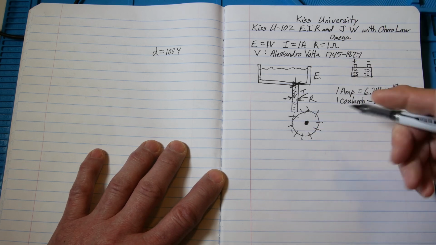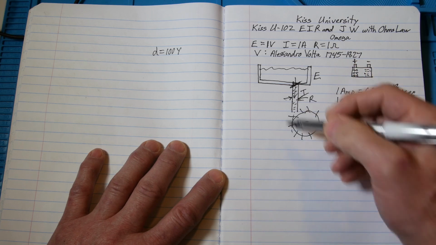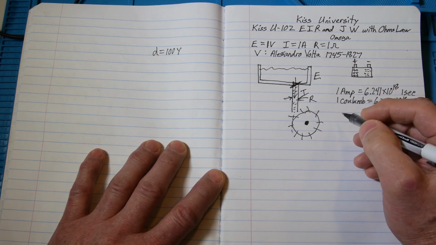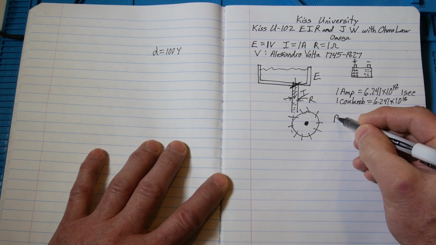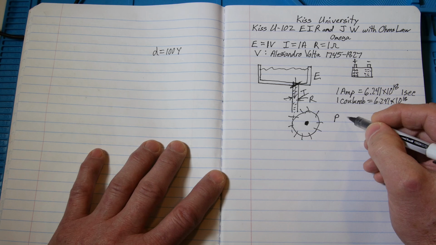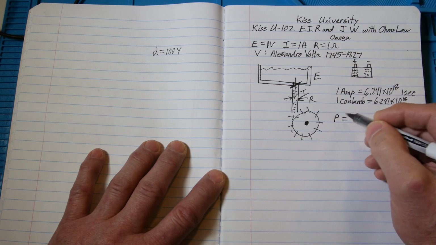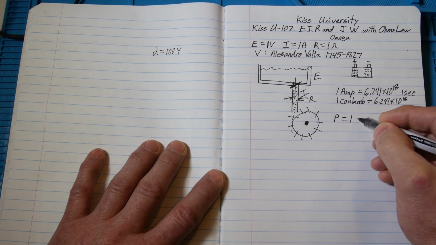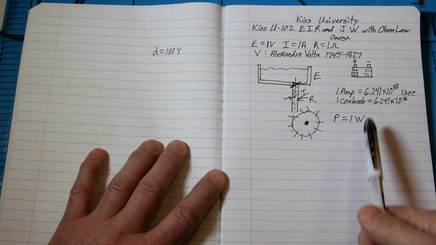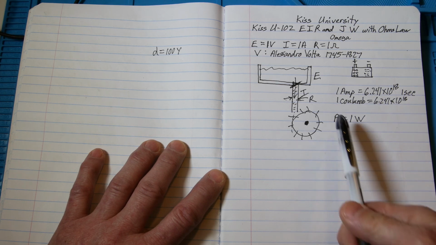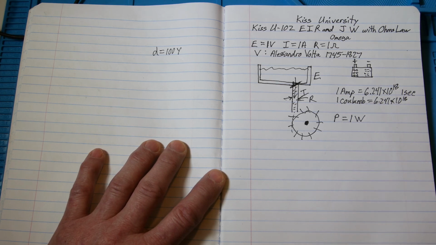But okay, now with this energy, we're going to create power, and you measure that in watts. So let's say power is equal to 1 watt. Watts are the units, and we have power, okay?